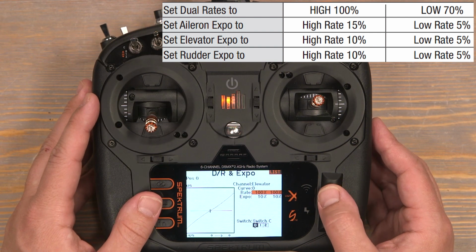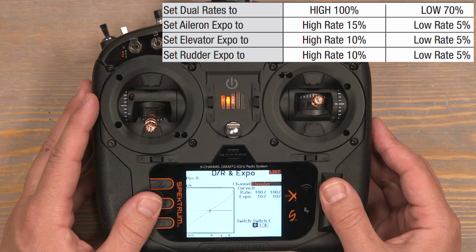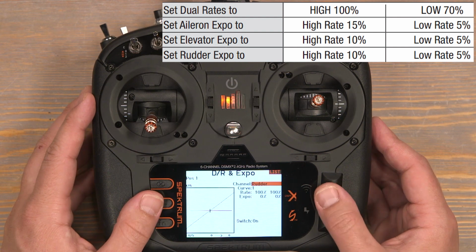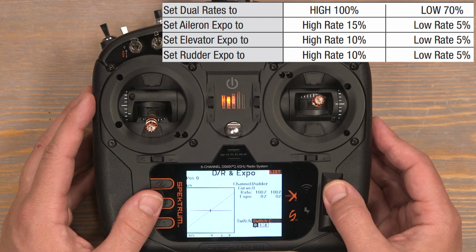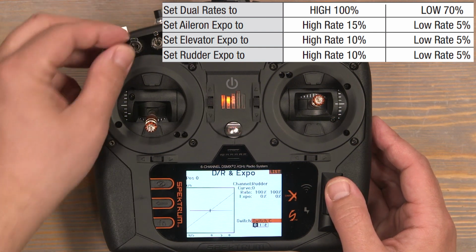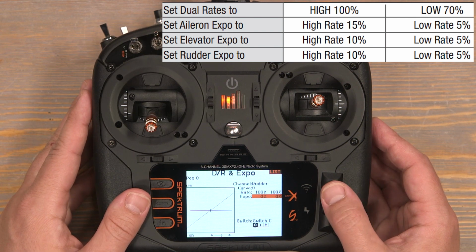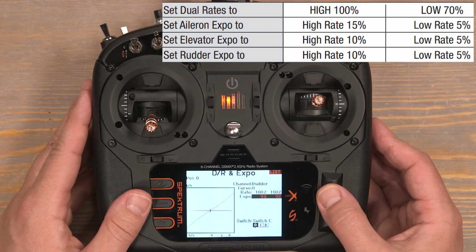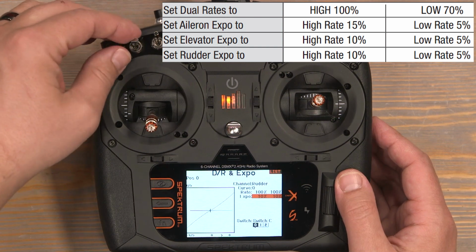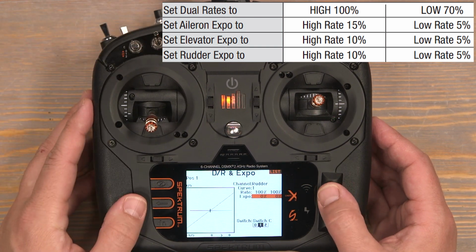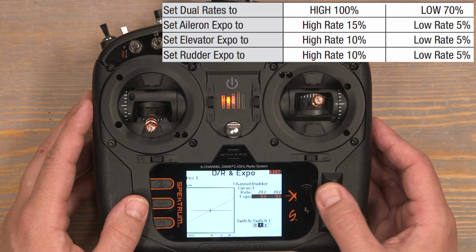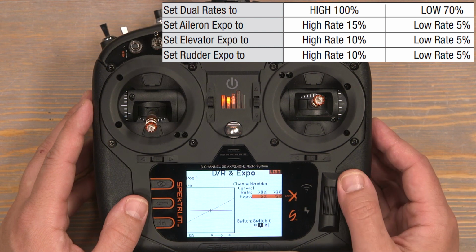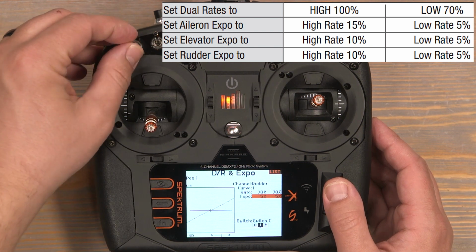Now finally, let's do the same for the rudder channel. Click on elevator, scroll to the right to change it to rudder. Scroll down to Switch On and click, and scroll to the right to select your switch. C switch in the 0 position, my high rates. I'll leave at 100 and add an expo of 10%. I'll flip my switch down to the 1 position for low rates, and I'll bring that rate down to 70%. And then I'll add expo of 5%. And now we can see that is also working as it should.